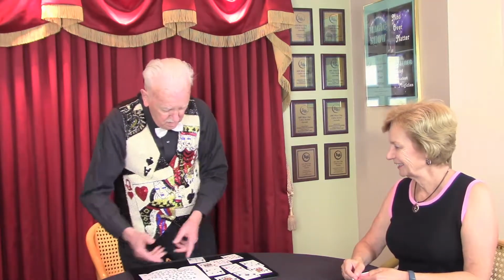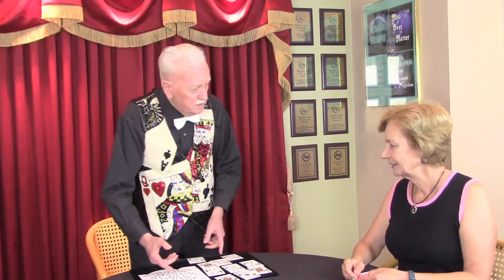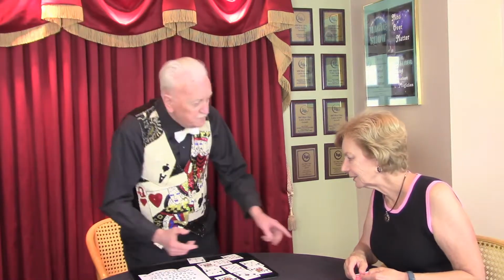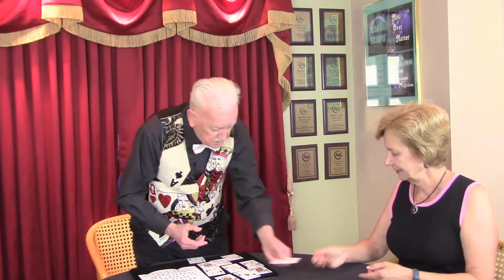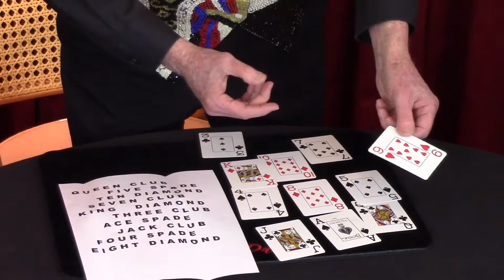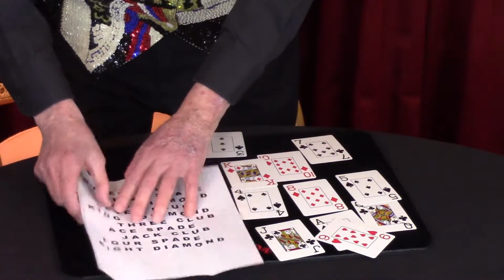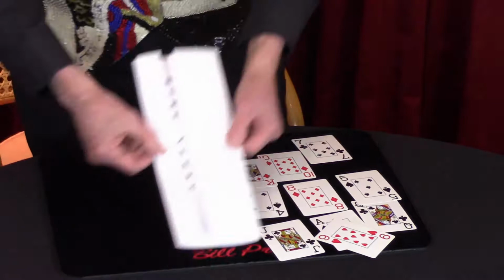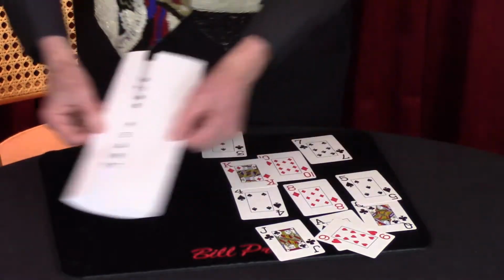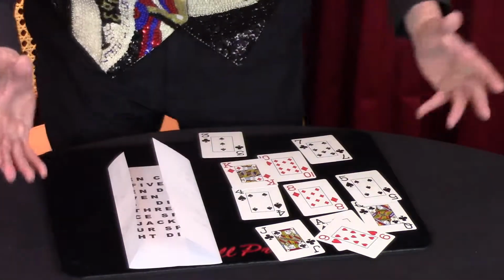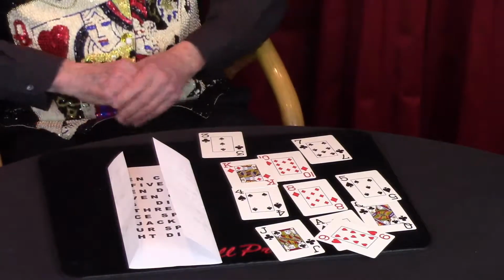Wait a minute. The 9 of Hearts is not on the list. Oh. And that's because the 9 of Hearts is in disguise. Oh. Because if we move these in like this, we now have, oh, 9 of Hearts. Oh, cool. Nice. Very good. Very nice. Very good.